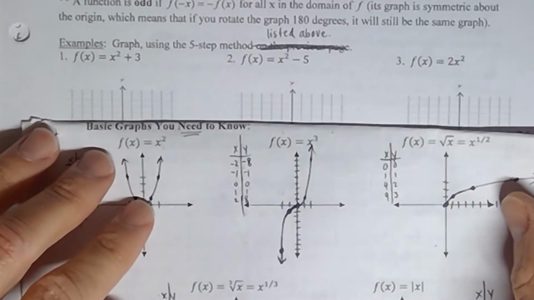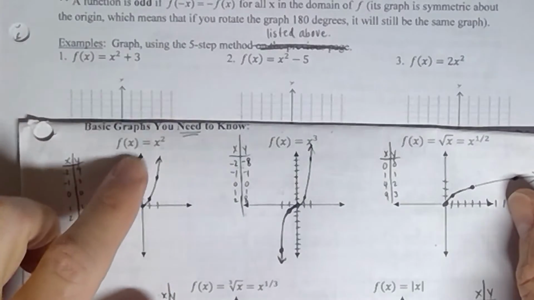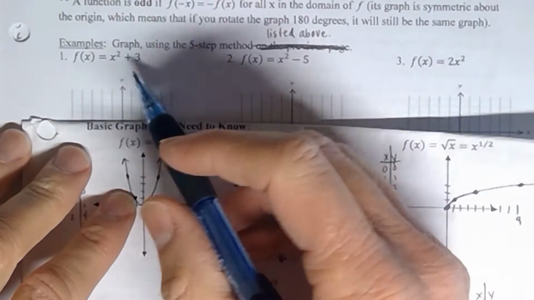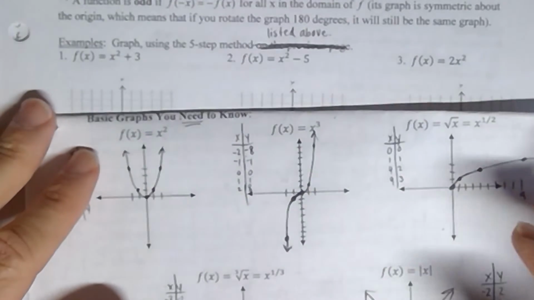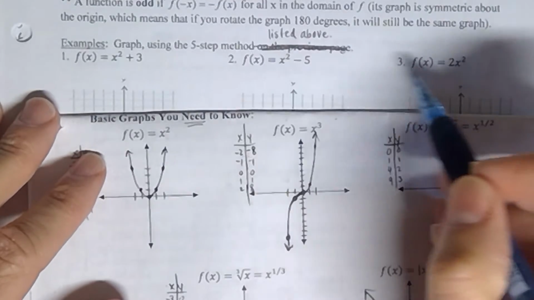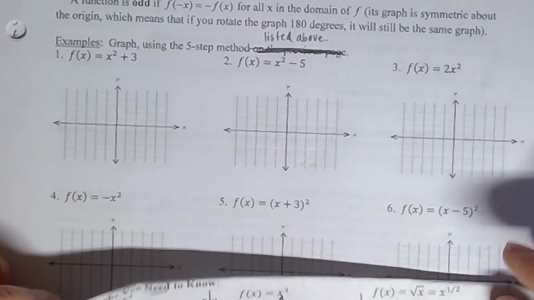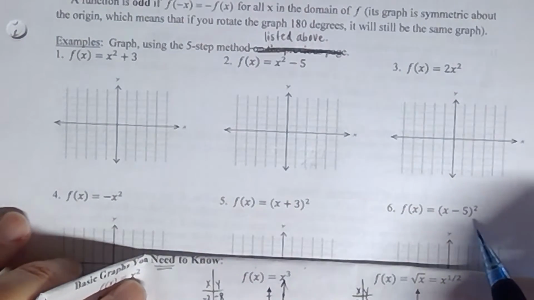If you have a graph or a function that you're eventually going to graph anyway, that has a variable, it doesn't have to be just a variable, but it has something with a variable in it being squared. In this case, yeah, the x is being squared. The x is being squared again. Same thing with 3 and 4. In 5 and 6, you have not just x, but x plus 3 being squared, x minus 5 being squared.